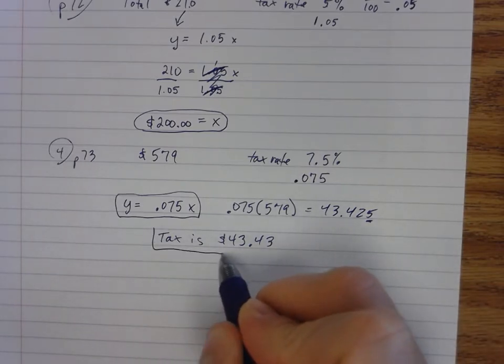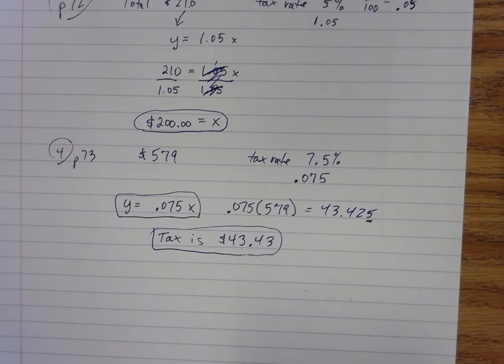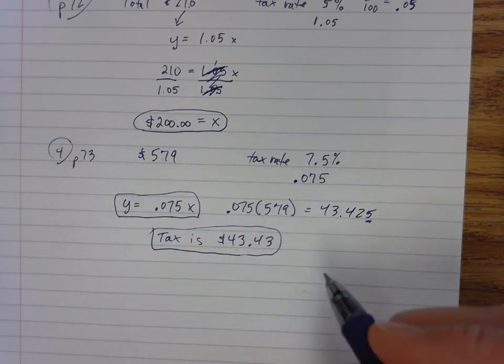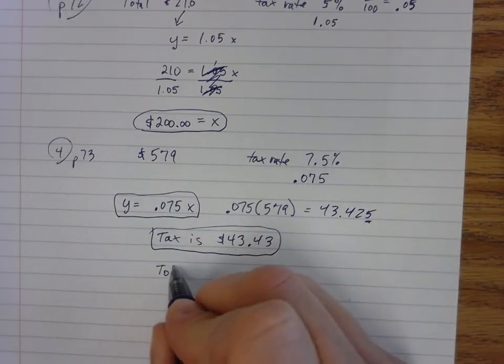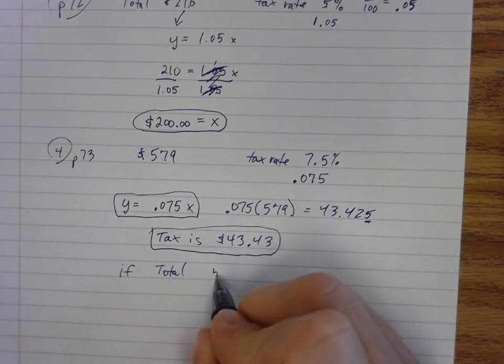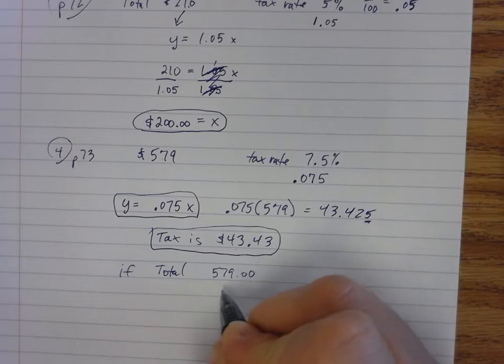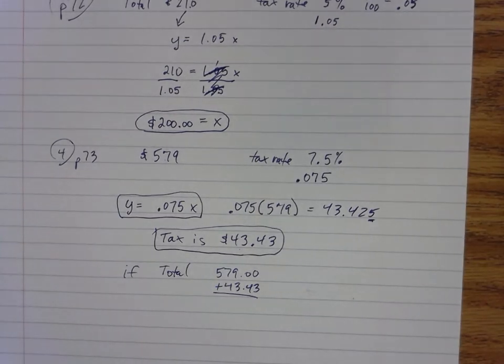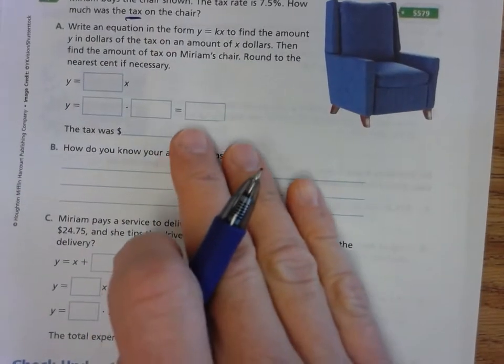Okay. Now, if it asks for the total, which this does not ask for the total, but if it did ask for the total, okay, we of course would add that back to that. So if it asked for the total, you would do $579 plus 43.43. And of course you'd get your answer from there. But it doesn't ask for that in this problem. It just asks for just the tax. Okay? Alright. Now, if we move on down, we've got the tax figured out.